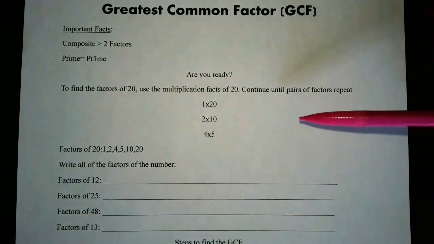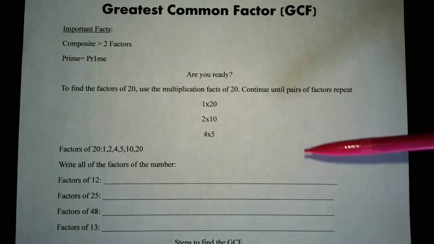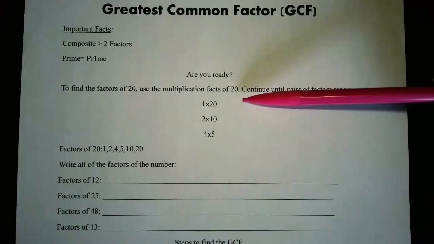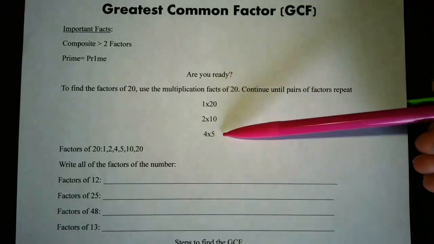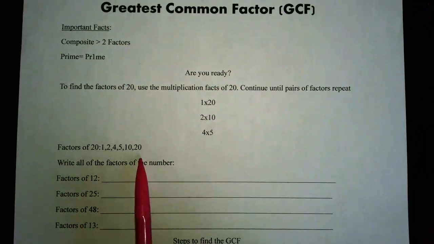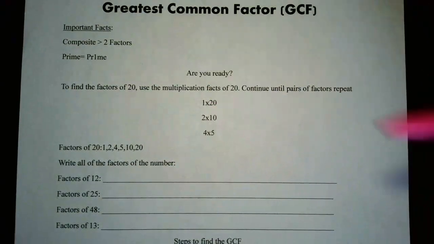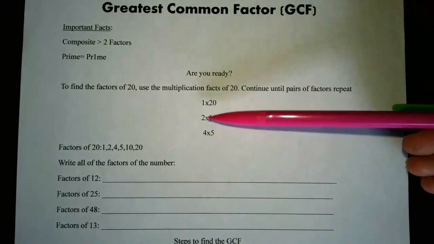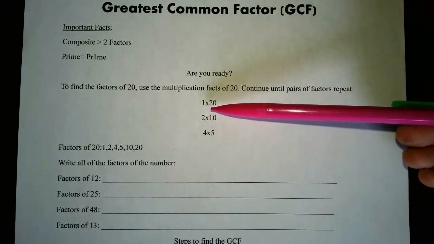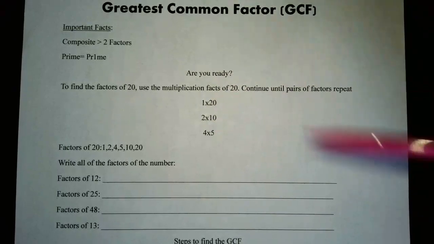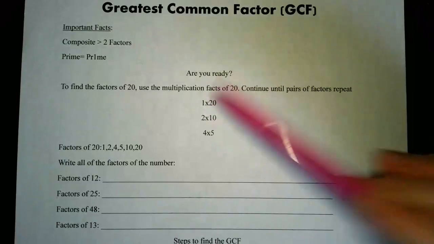We're going to list the factors of 20 using the multiplication facts of 20. We're going to continue using pairs until the factors repeat. So, there's two methods that you can use. You can either write them out this way, or you can write them in a list. When you pair the numbers, you're going to say 1 times 20 is 20. Then you have to go in between the numbers of 1 and 20 and find the matches that also multiply to give you 20. So 1's your first number you start with always.